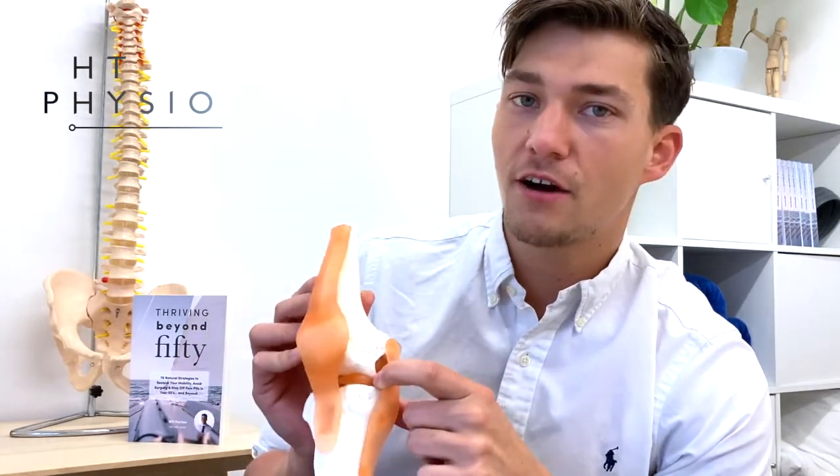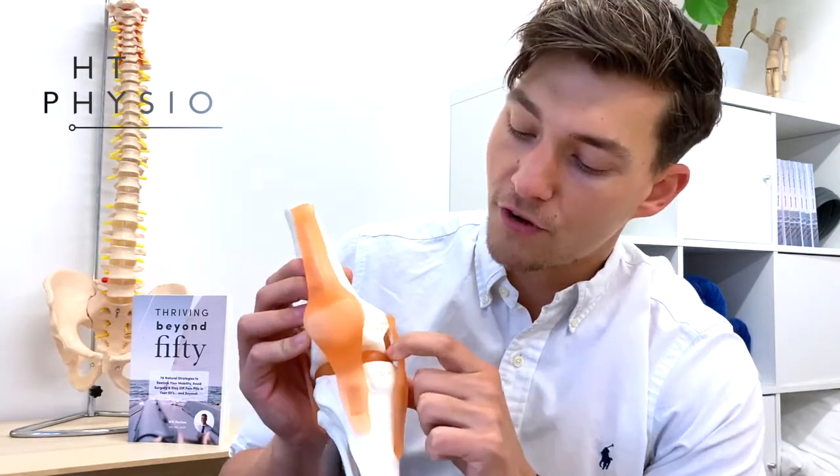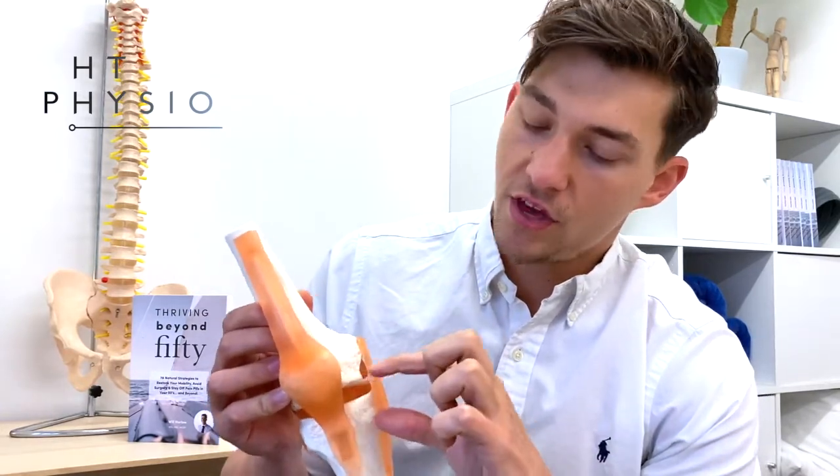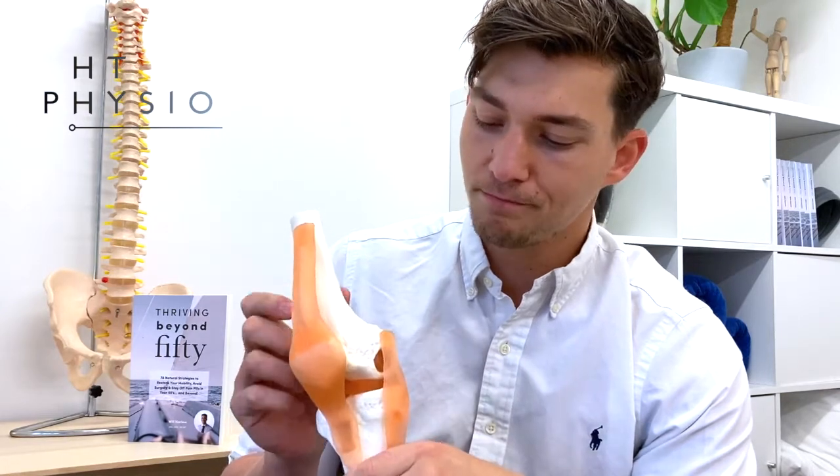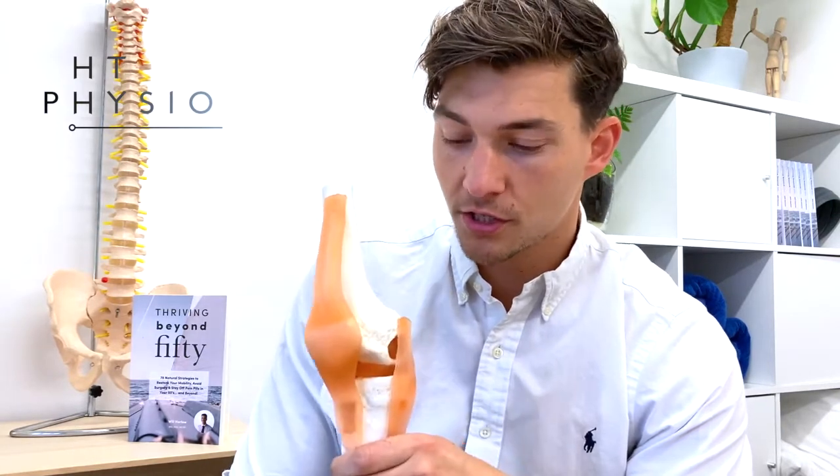So when we have a healthy knee, what we have is a nice thick layer of cartilage that sits between the two bones, and it acts almost like a shock absorber. It helps to keep everything lubricated. It stops too much force from traveling up, especially in the weight-bearing joints, and it keeps everything flexible and mobile and happy, okay?